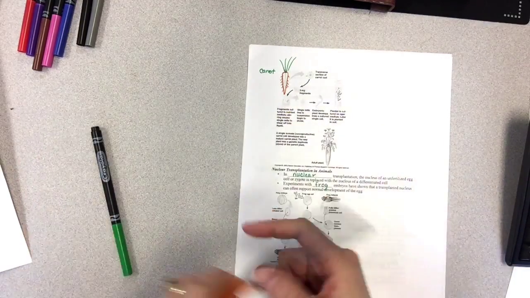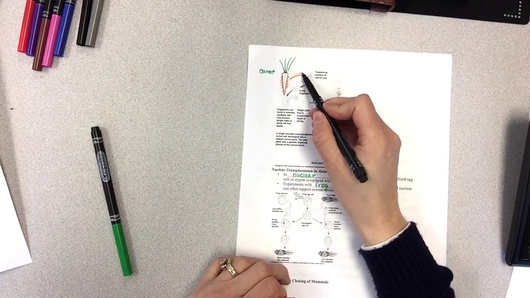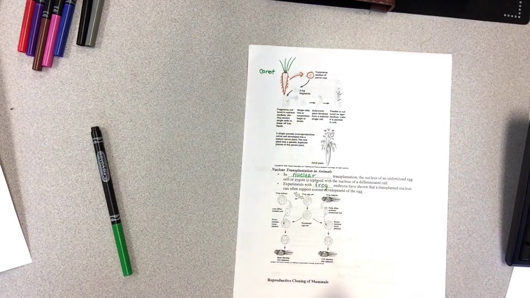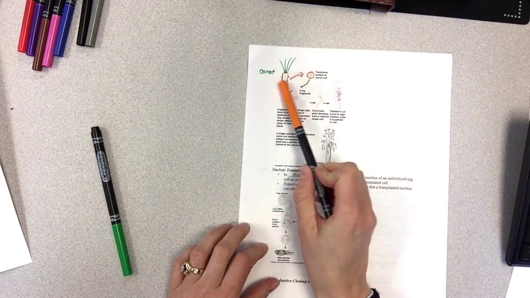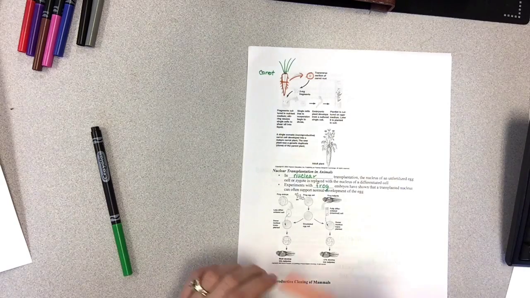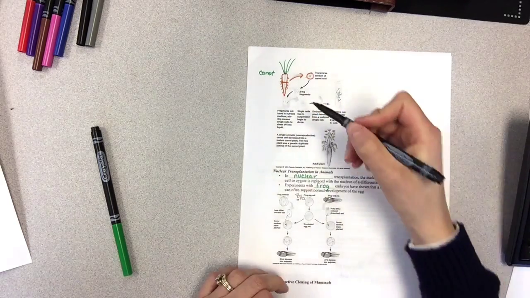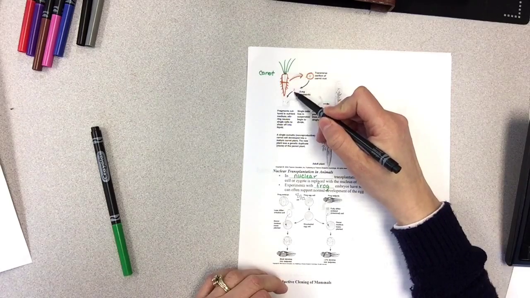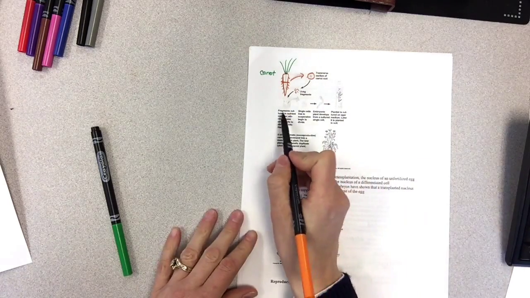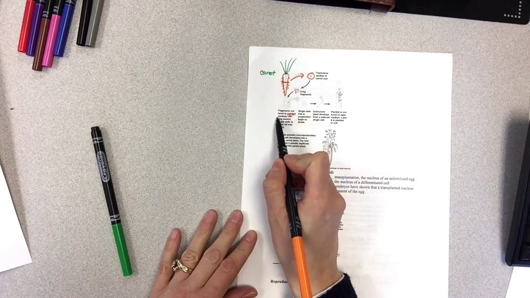So what they did is, we look at this arrow here, they give you a cross section, a transverse section of the carrot root. So we cut it in half here. This is what we're looking at. Then they chop it up. So now, instead of a section, we have chopped up pieces of carrot. Then they put it, it says, into a nutrient medium.